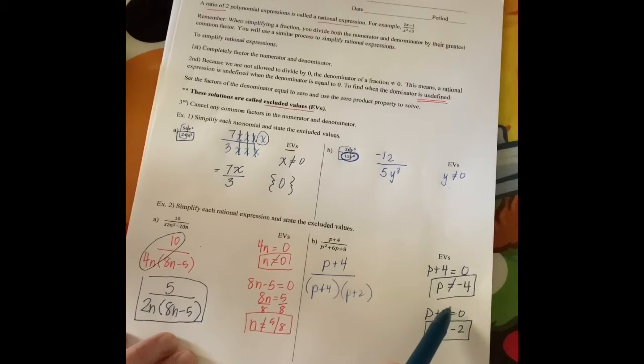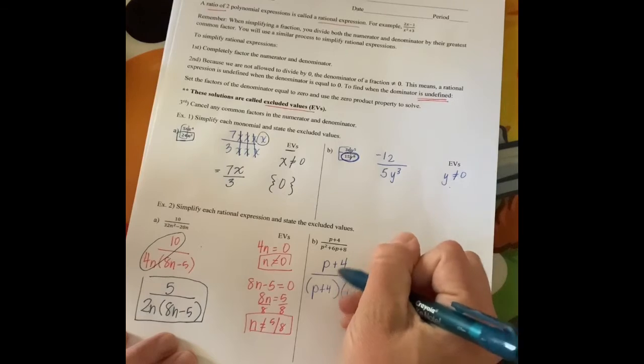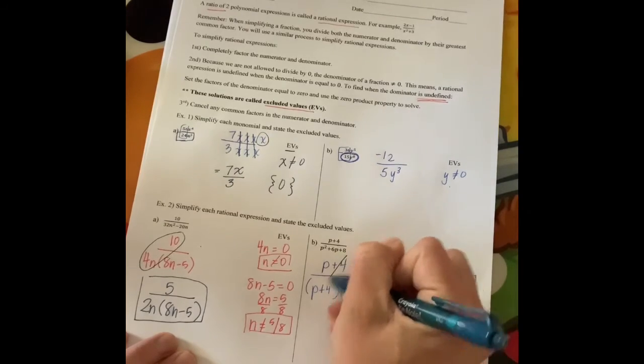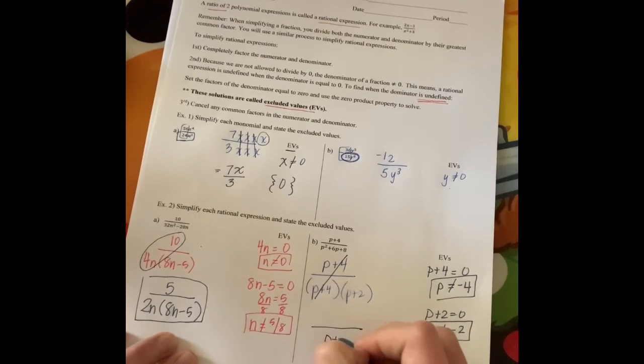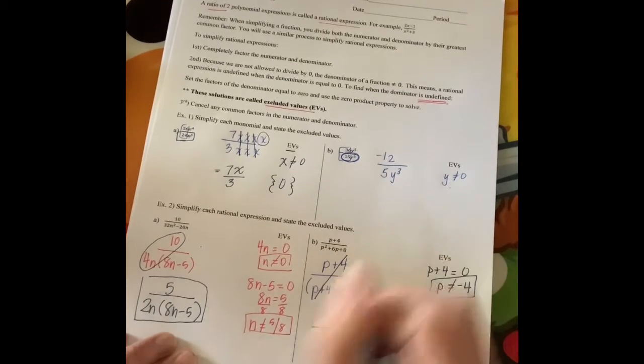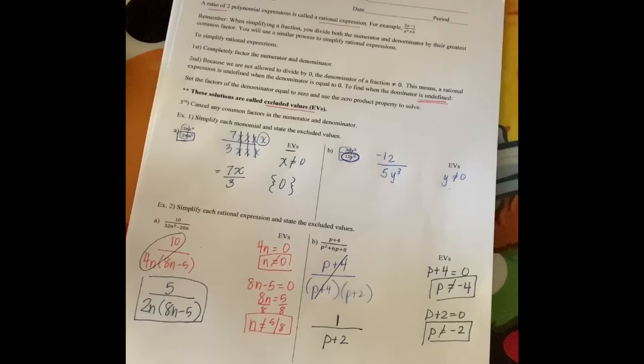Now that I've got my excluded values, I can start crossing out factors that match. Since there's a p plus 4 on top and a p plus 4 on bottom, those will cancel out. The p plus 2 is left on bottom, and when nothing's left in top, you have your invisible 1 that's always there.